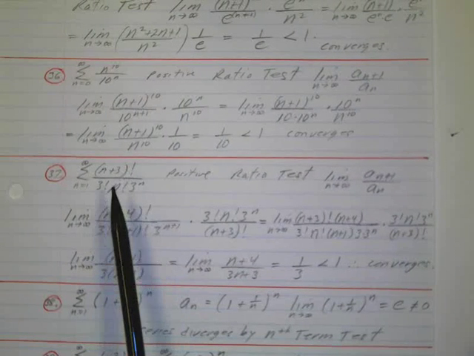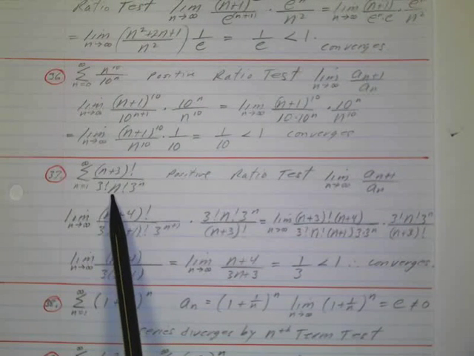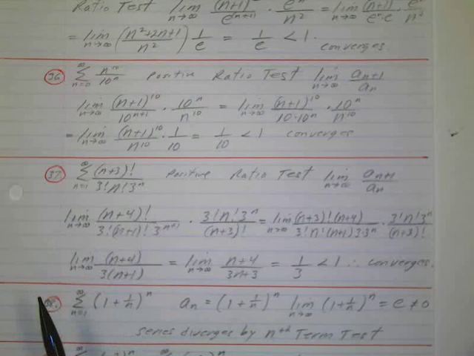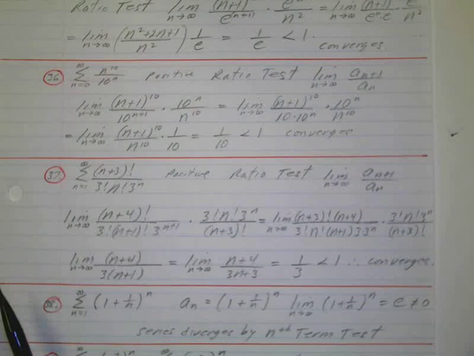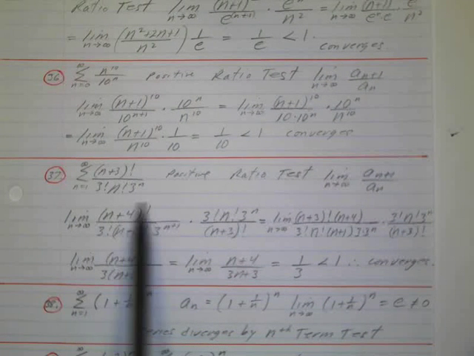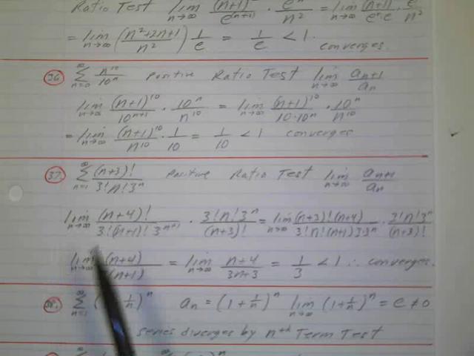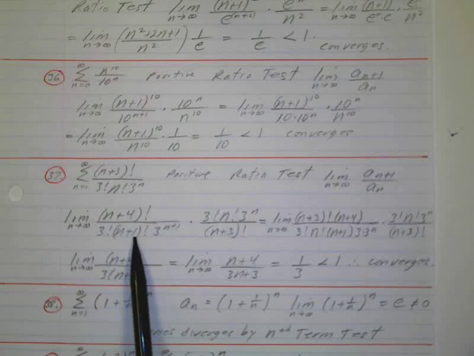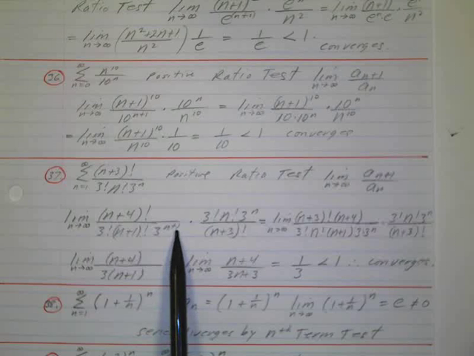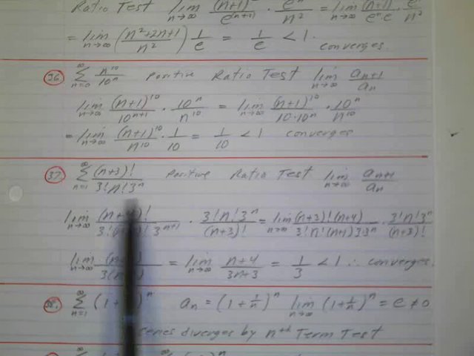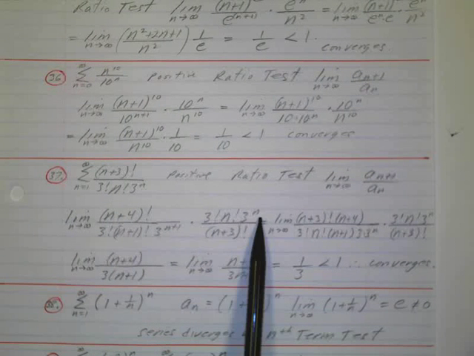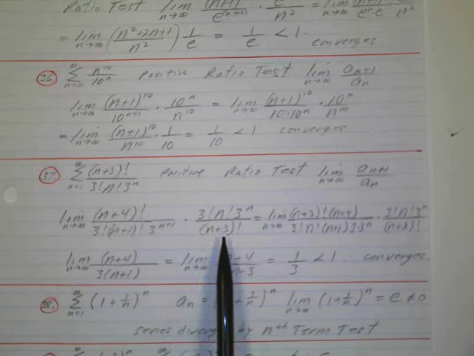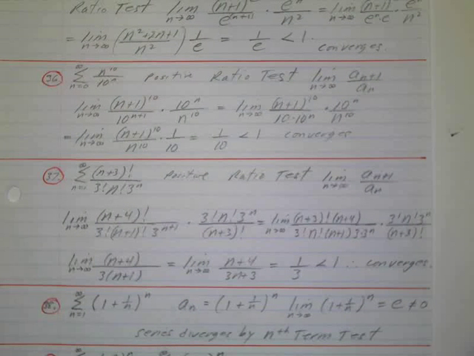Okay, so we have n plus 3 factorial over 3 factorial, n factorial, 3 to the n. So this is my n plus 1. Every time I see an n, I put n plus 1. So n plus 1 plus 3 is n plus 4 factorial, over 3 factorial, n plus 1 factorial, 3 to the n plus 1. And then over here, inverted, multiply, 3 factorial, n factorial, 3 to the n, all over n plus 3 factorial. All right.